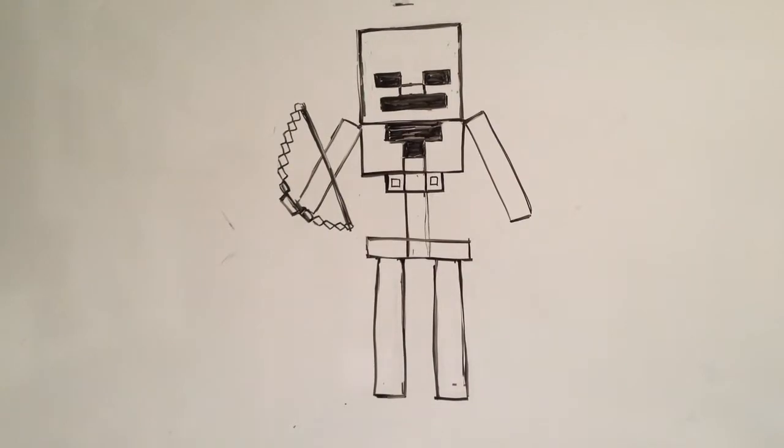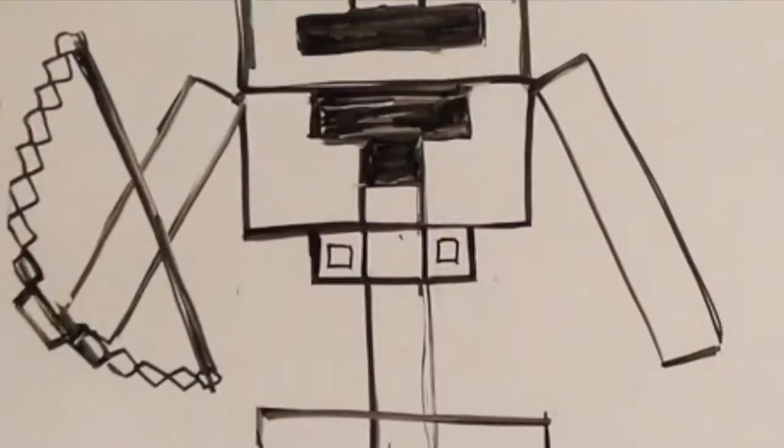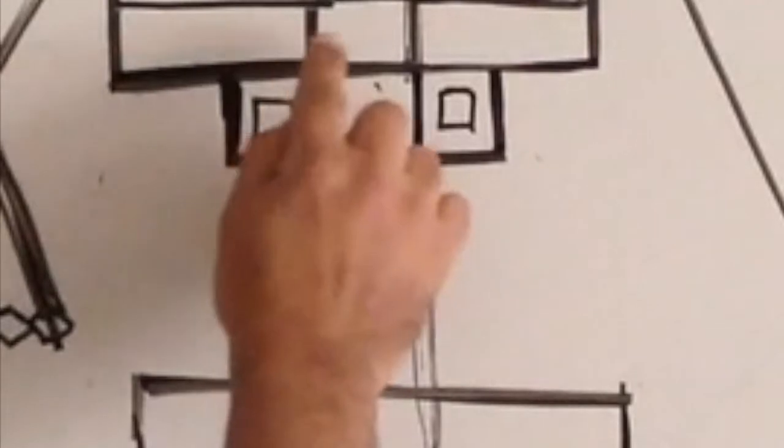So get your erasers out because we're going to erase some of these lines underneath the black checks piece. We're going to look underneath the little black square and erase these two lines.